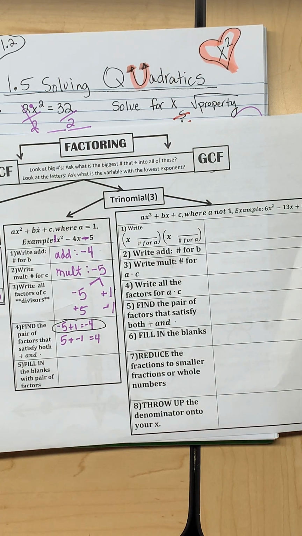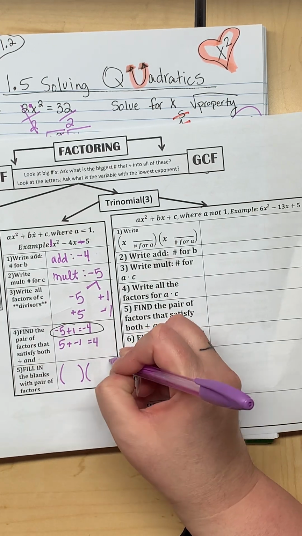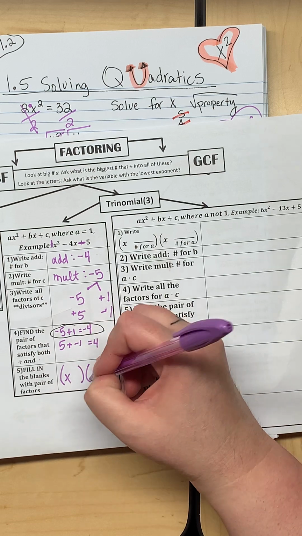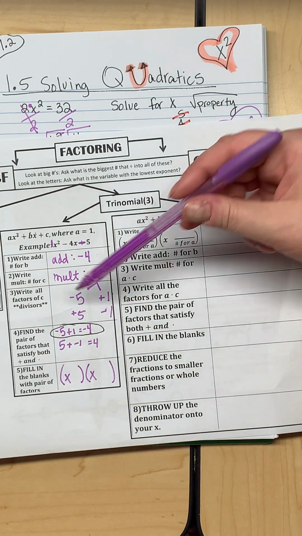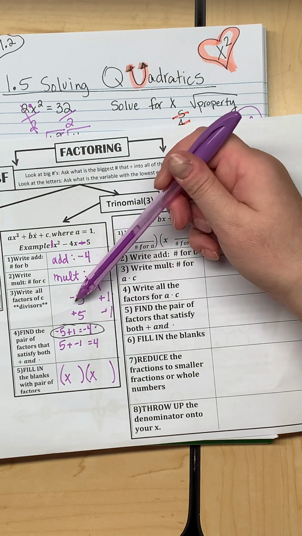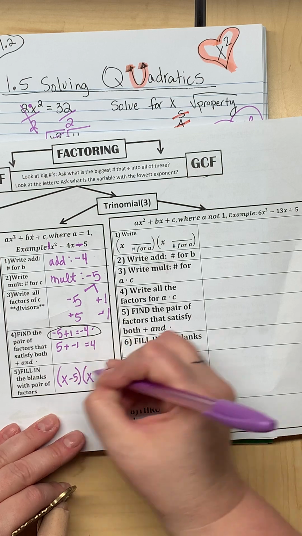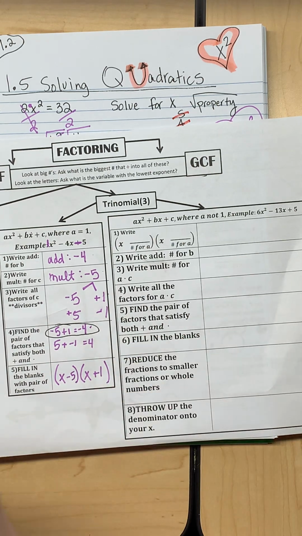Now I'm just going to fill in the blanks. I'm going to draw 2 sets of parentheses, an x in each, and then that pair of numbers I chose, not the -4, but the -5 and the +1. Hey, baby, we just factored.